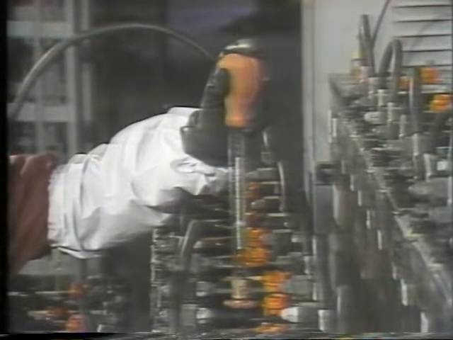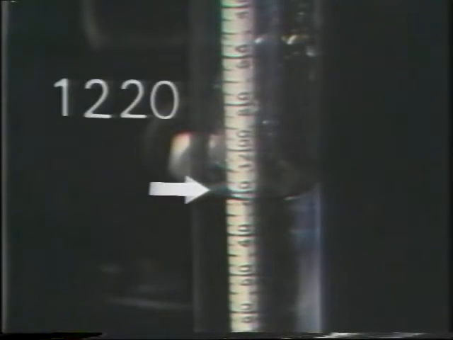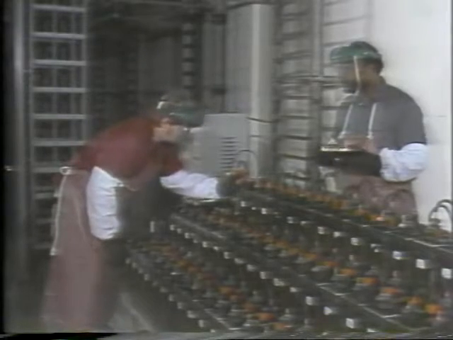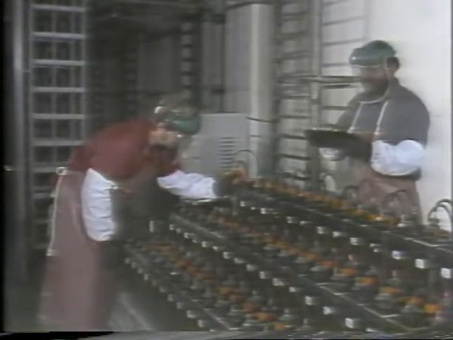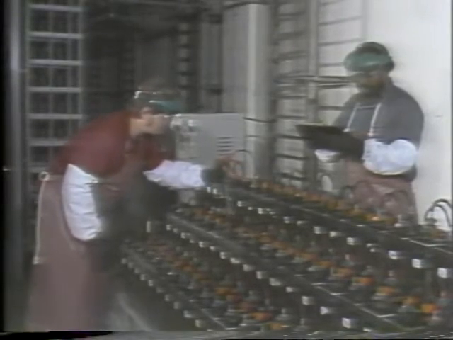The float rises. Wait till the float stops moving. Then read the scale on the float right at the surface of the liquid. Each division on the float is equal to 5 thousandths. This cell reads about 1,220. After taking the measurement and recording it, squeeze the bulb again and return the electrolyte to the cell. Then move on to the next cell and repeat the procedure.